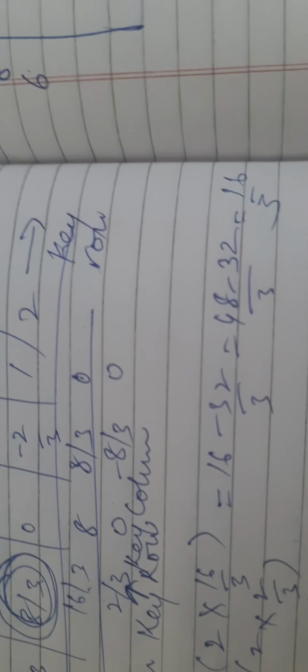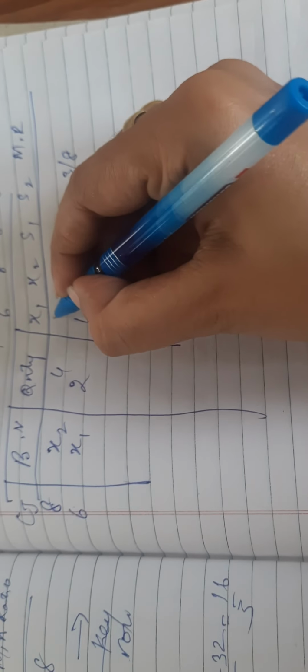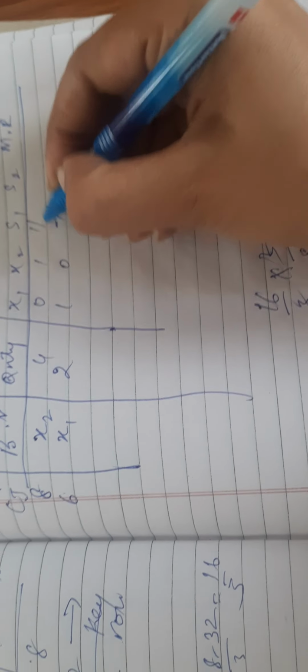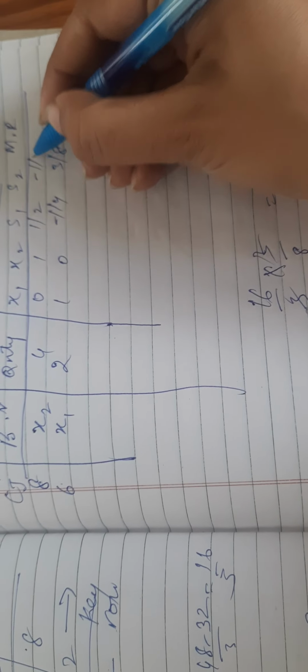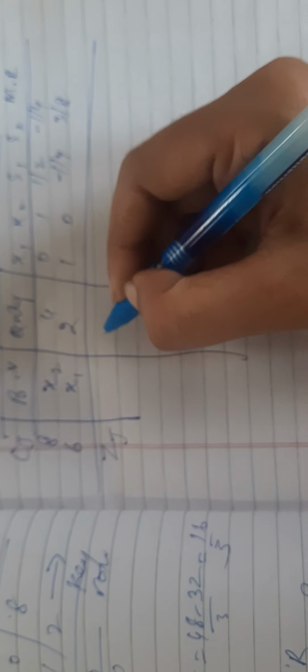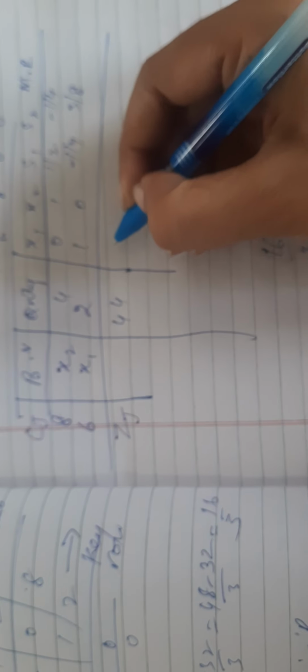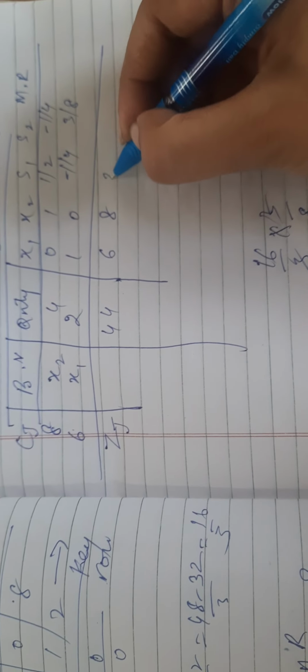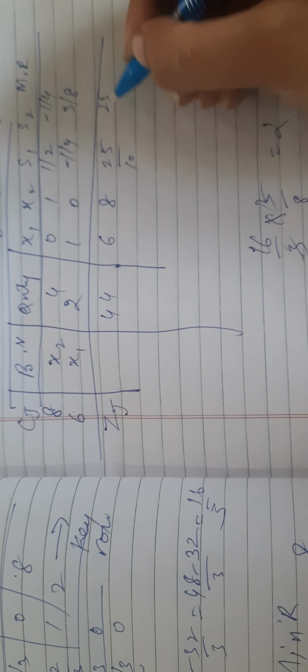the entire non-key row: the entire old row elements minus the new row multiplied by the corresponding element to the key element, that is 2 by 3 over here. So I'll sort this out and I'll get the values 4, 0, 1, 1 by 2 and minus 1 by 4. And again I'll multiply this and get the values of Zj, which is 44 in this case, 6, 8, 25 by 10 and 25 by 100 in this case.